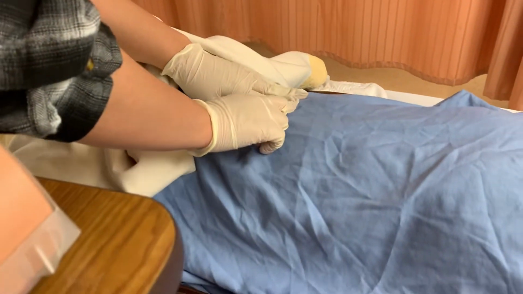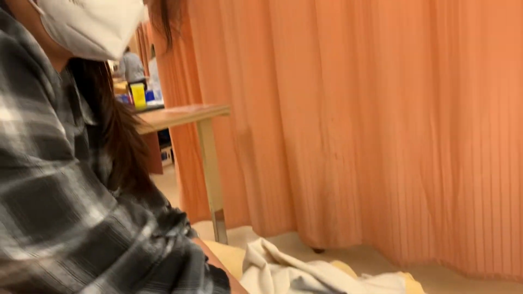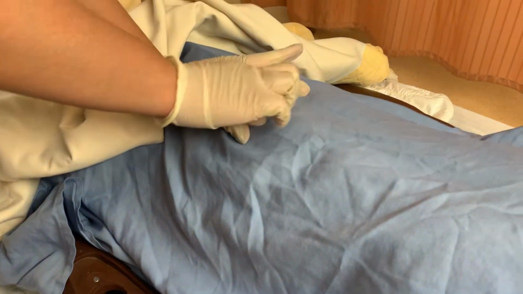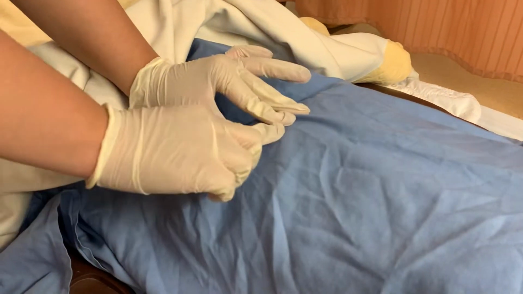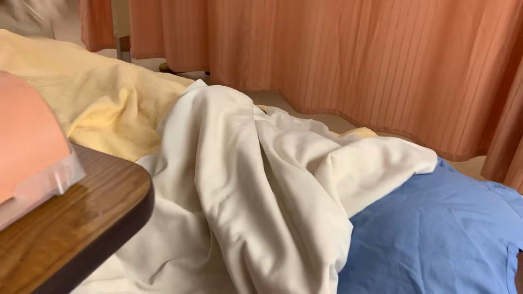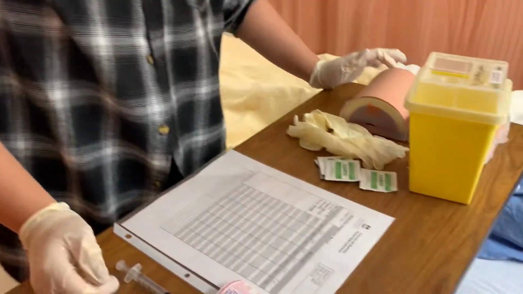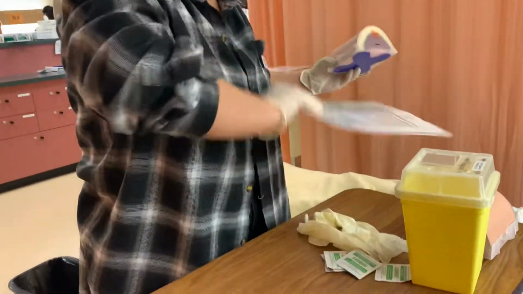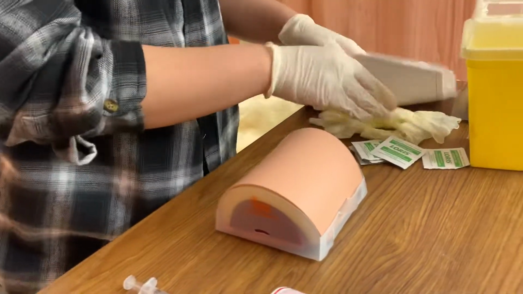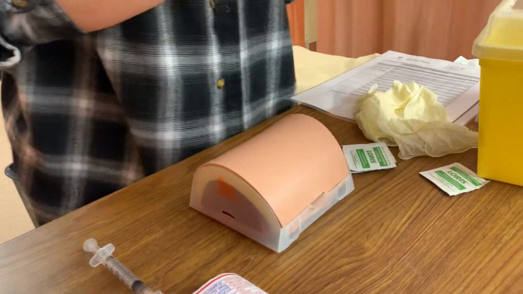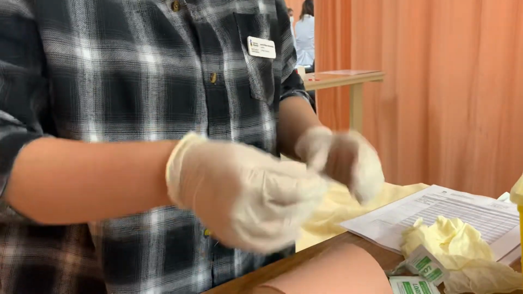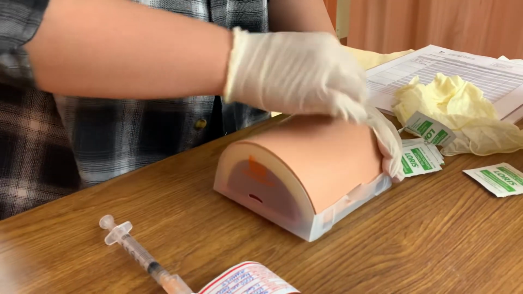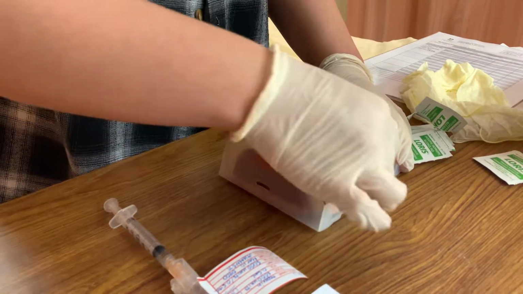So let's say your umbilicus is here, and I'll be injecting it just at the side here at your abdomen to make sure I get to that fatty layer. So right here, right beside. So your umbilicus will be right here. I'll probably inject right here. Okay. So now that I have that ready, I'm going to wipe the area in a circular motion. I'm also gonna let that dry.